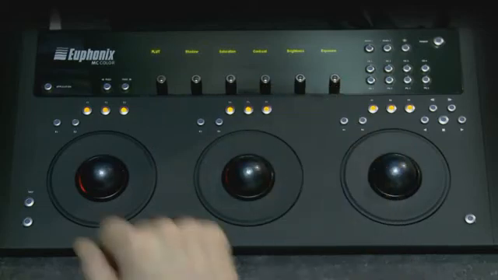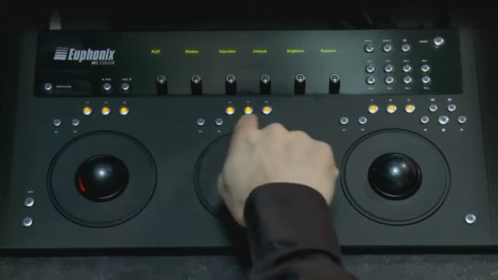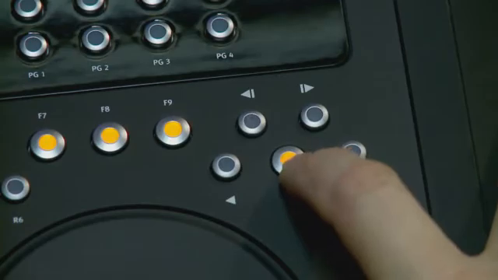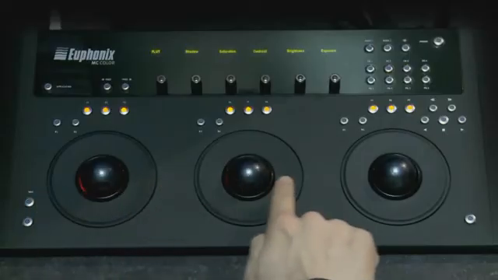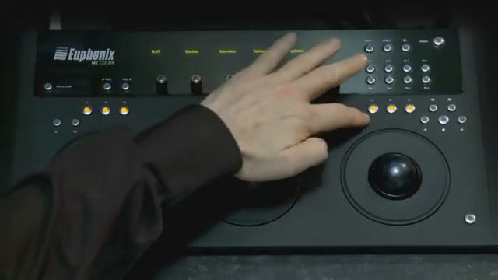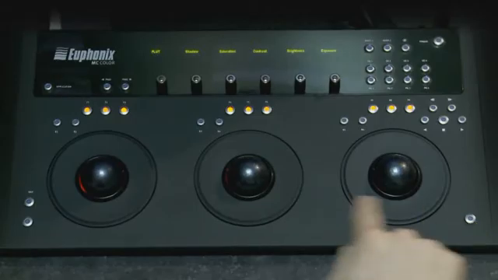Below that, we have our 9 user-definable soft keys. Transport keys are here on the right. And then 3 high-resolution optical trackballs with 3 weighted track wheels and their associated reset keys. Finally, there are 2 shift keys, 1 on each side, and a nav key here on the left.